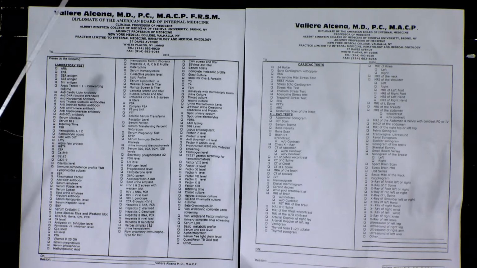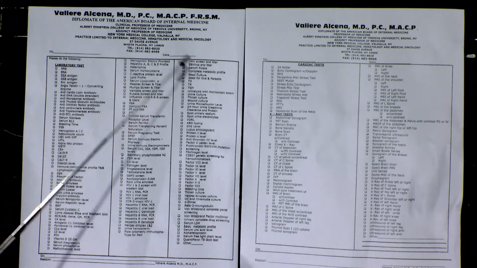You do hemoglobin electrophoresis right up front. You do all these things right up front because you're meeting the patient for the first time. It's the first time you're seeing this patient. You're evaluating. Those are the basic tests that you're going to do.